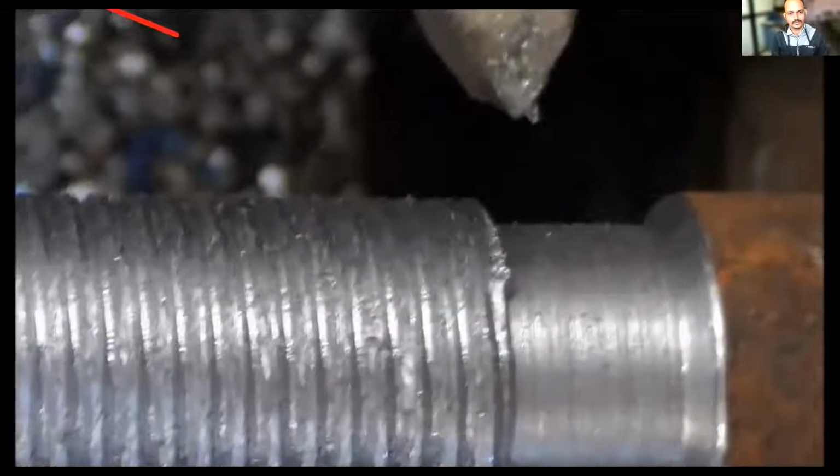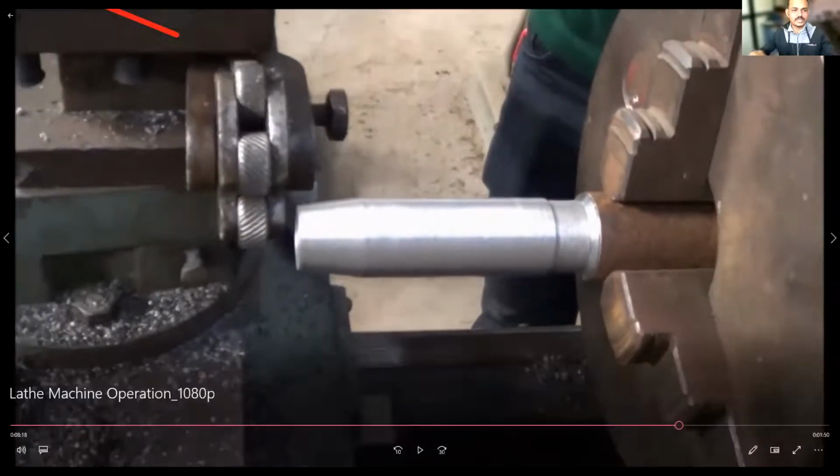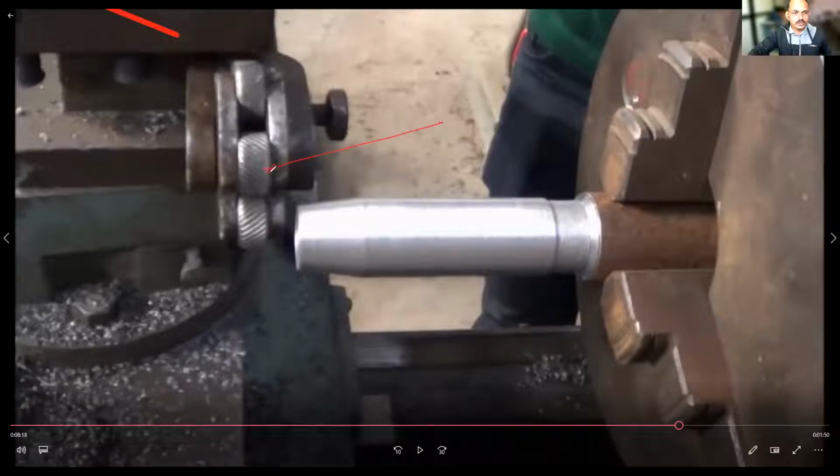Now this one is the knurling tool. This is a different tool. Can you observe here? This tool is used for the knurling operation. Knurling is of two types. The first one is diamond knurling and the other one is straight knurling.